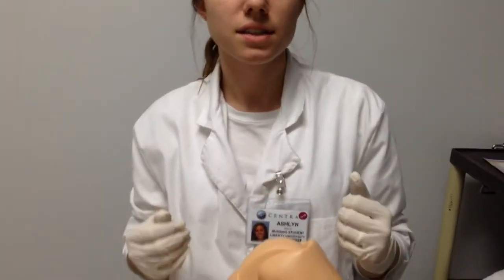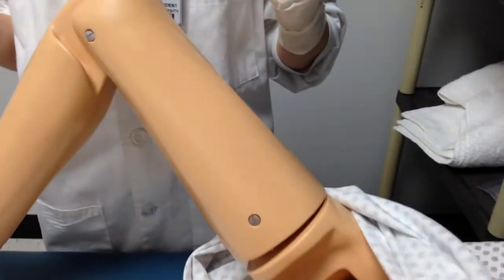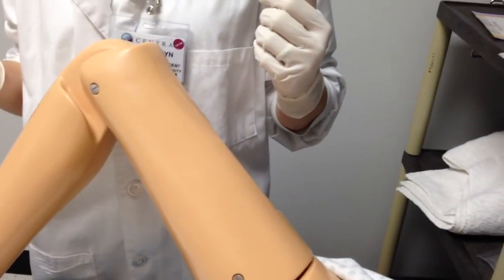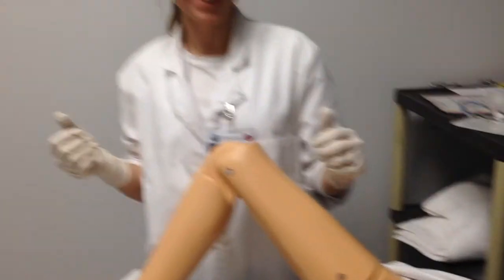And how will you secure the Foley? You mean how I secure it? Just in a male, you pull up the penis and you just tape the tube of the Foley upward just so it doesn't tug out. Okay. That's okay. You did everything else perfect, so great job. Thanks.